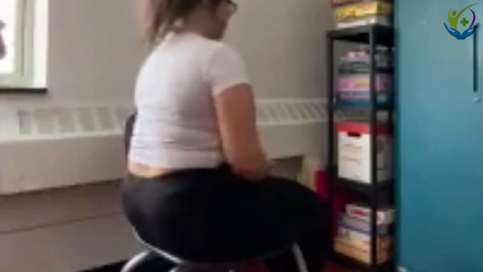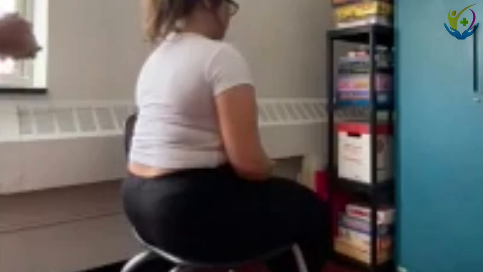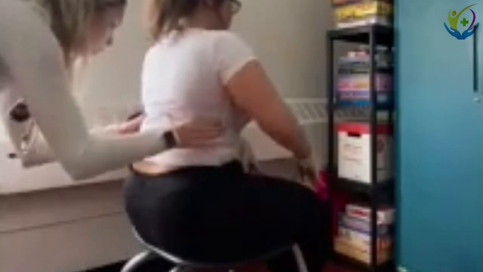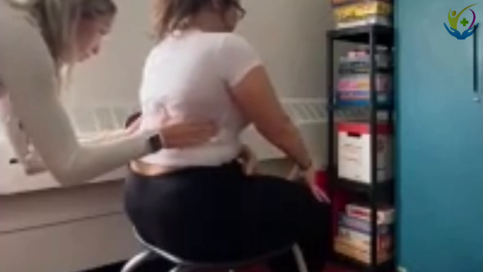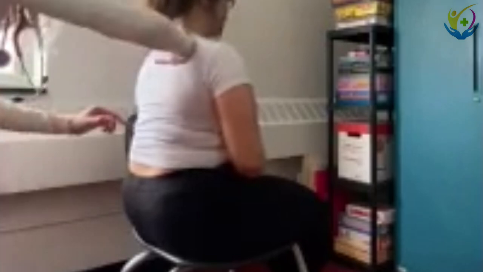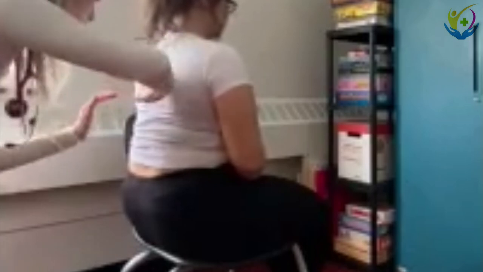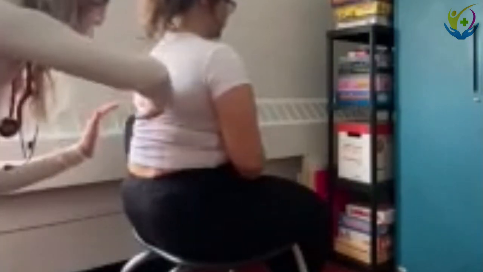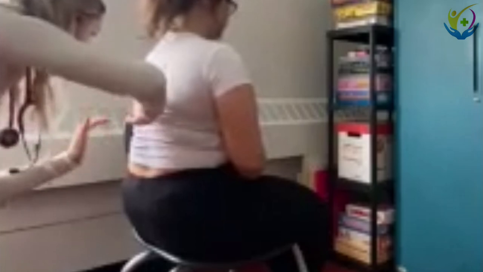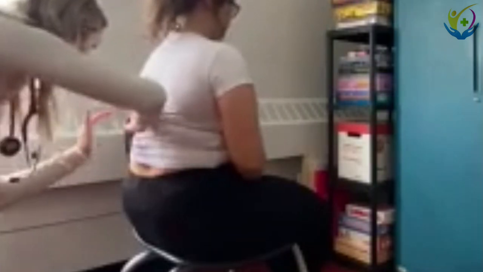Okay, now I'm going to be performing a thoracic expansion. So you'll feel a pinch on your back, and if you could just take a deep breath for me. Okay, so your tactile fremitus is equal bilaterally, and your thoracic expansion is positive. Now I'm going to be percussing, so you will feel this in all 10 lung fields. Okay, and there's resonance in all 10 lung fields.